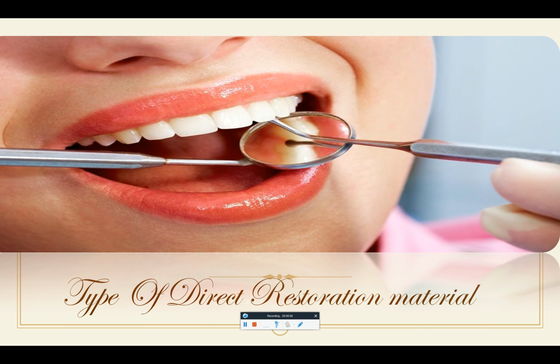This is a type of filling that we can always use as a temporary filling after RCT, or we can use this GIC as a cement for a crown or bridge, or also for pulp capping or pulpectomy for pedo, or pediatric. Okay, GIC stands for glass ionomer cement.